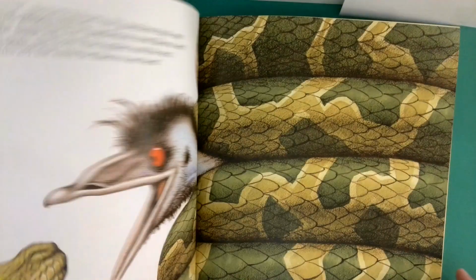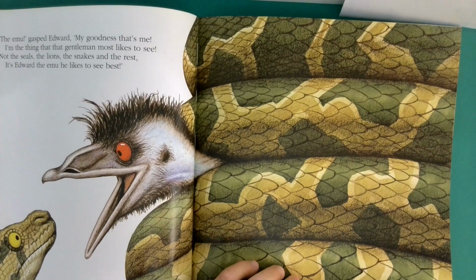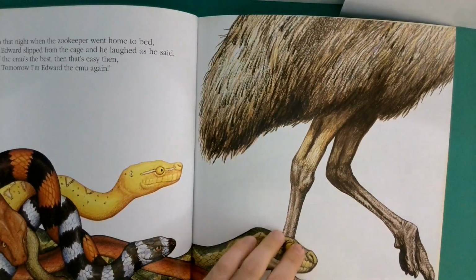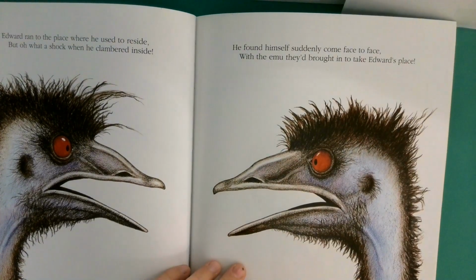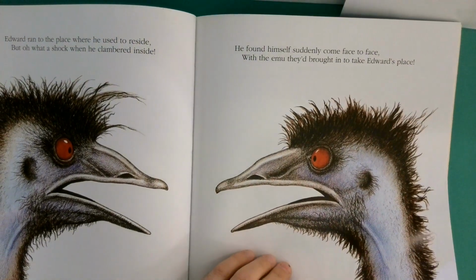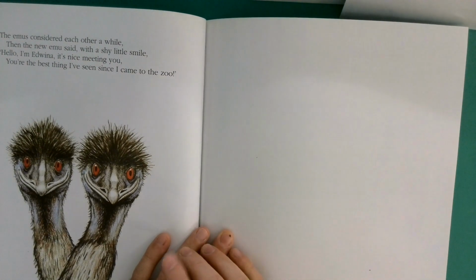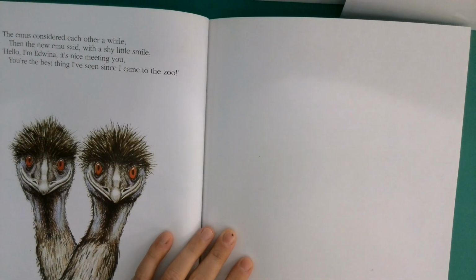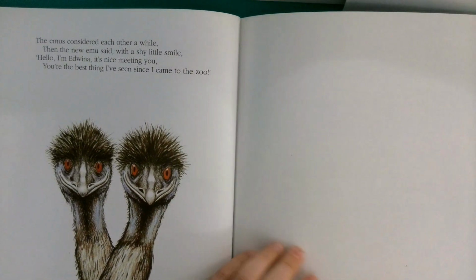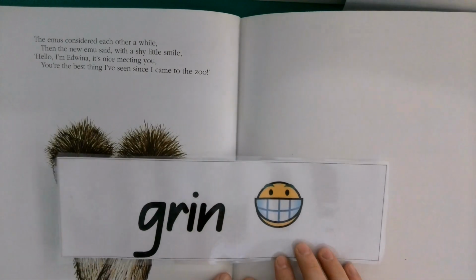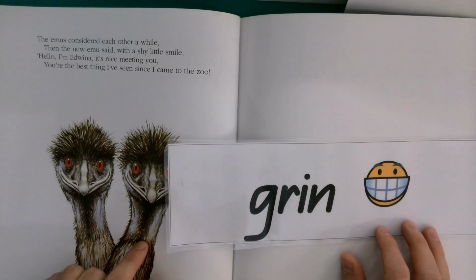After he was a snake, he heard someone say that they liked the emu at the zoo. So he went back to his cage, but there was another emu there. Her name was Edwina. Edwina said that Edward was the best thing at the zoo. And look, I can see they both have really big grins. Do you remember that word from last week? Our special word grin, which means to have a really big smile.